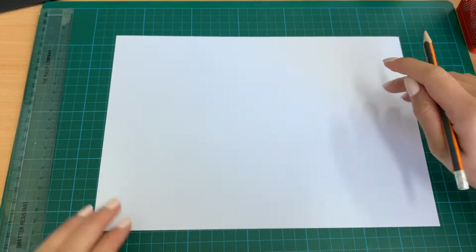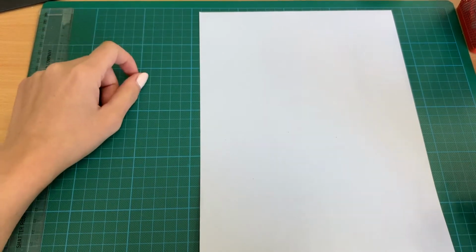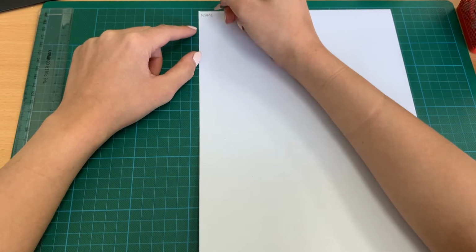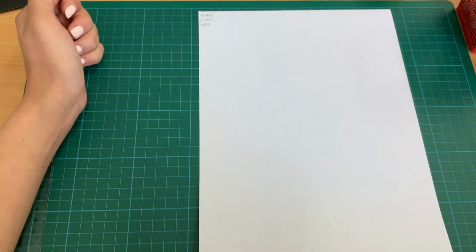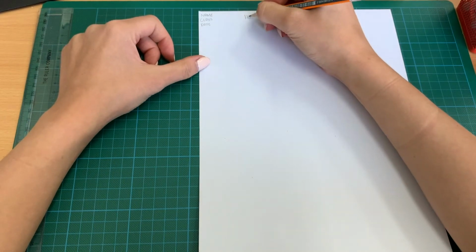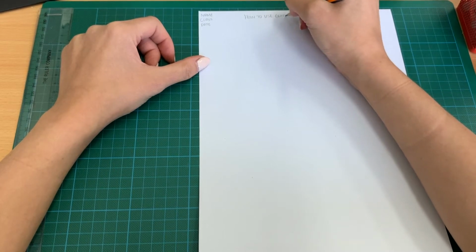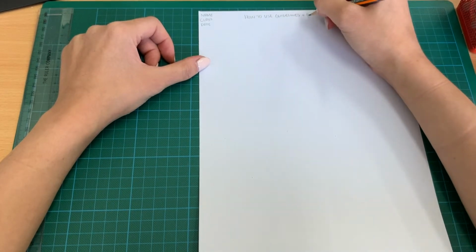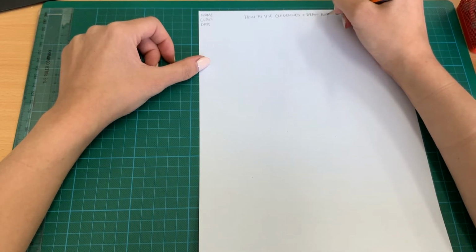So let's get started. The first thing you're going to do is, as usual, label our work. At the top left corner, we're going to put our name, our class, and today's date. Once we're done with that, you're going to put the title. The title for today's work is How to Use Guidelines and Draw Bubble Letters.